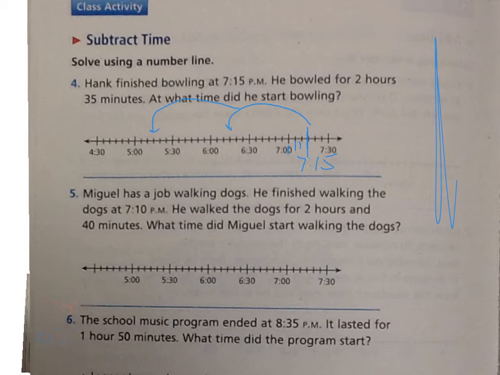And then we need to take off 35 more minutes. Here we are right here, 5:15. 35 more minutes would be 7 lines, because each line represents 5 minutes. What's 5 times 7? 35 minutes. So we're going to go over 5, 10, 15, 20, 25, 35. So this is when he started. So it's 4:30, 4:35, 4:40, 4:45. So 4:45 is when he started bowling.